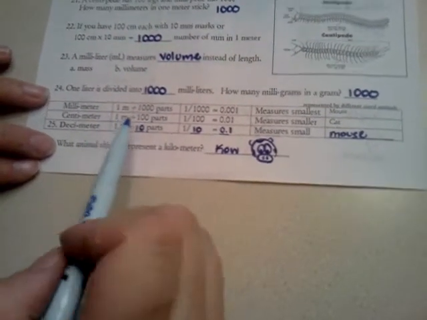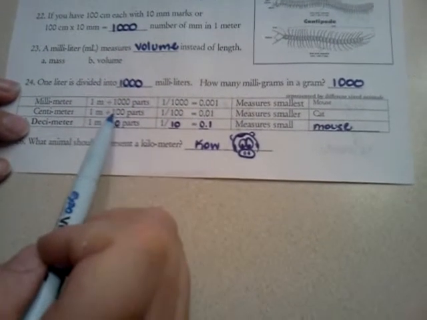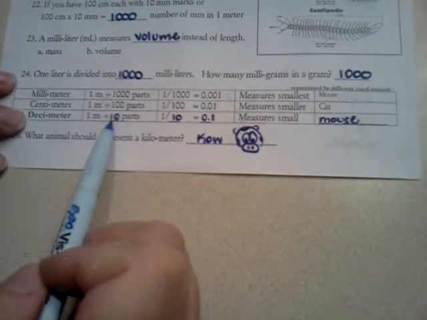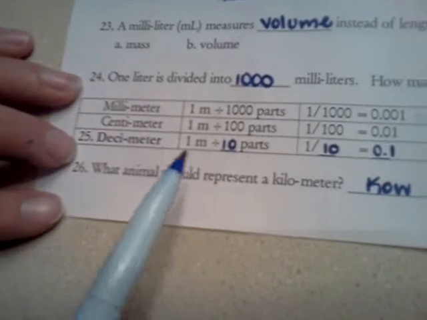Then down here, if you're dividing into 1,000 parts, it's a milli, 100 parts, it's centi. If it's only 10 parts, you take a meter stick divided by tens, then it may be a decimeter. That's when you start using your decimal.